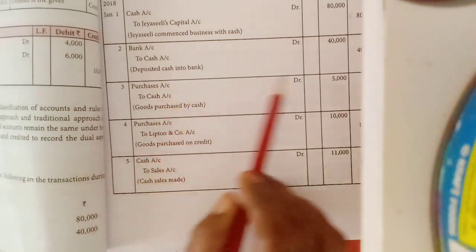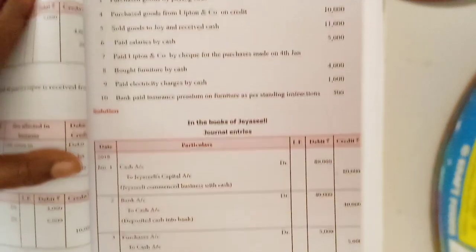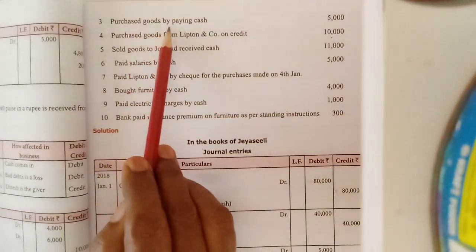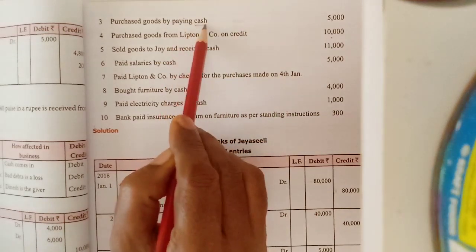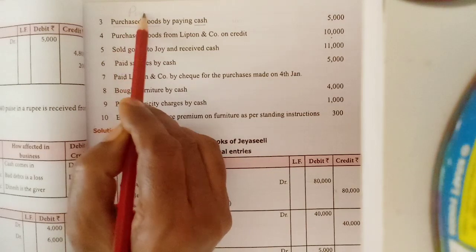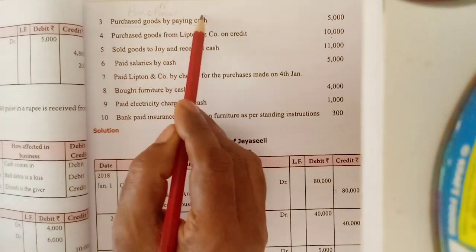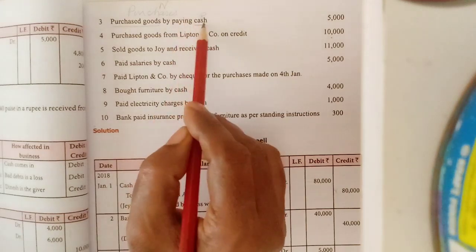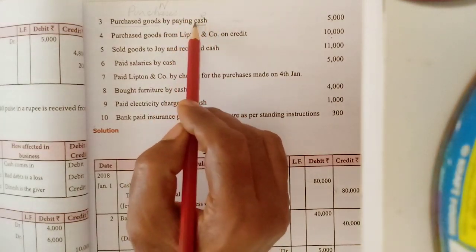Okay, like that. Then the third one. Purchased goods by paying cash, 5,000. Here one is cash we pay. Purchased goods, I have told you we should write as purchases. So this is a nominal account, this a real account. For real account, debit what comes in, credit what goes out.